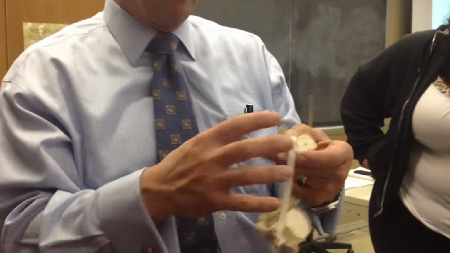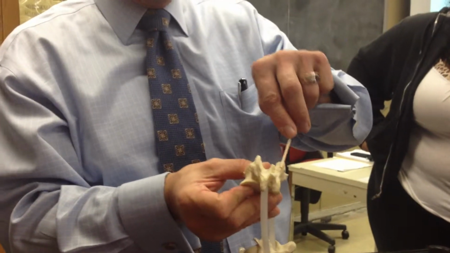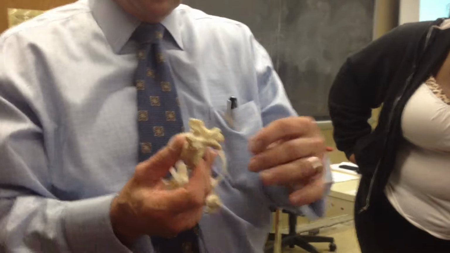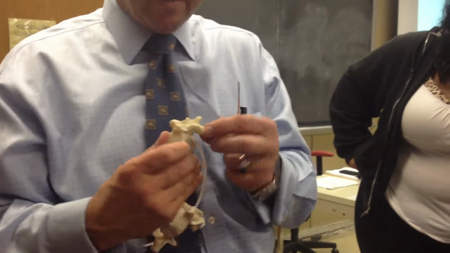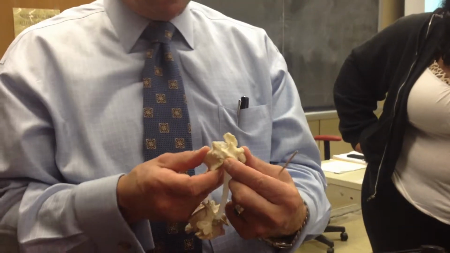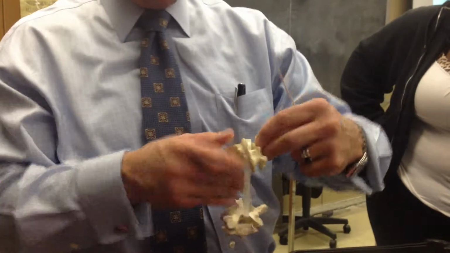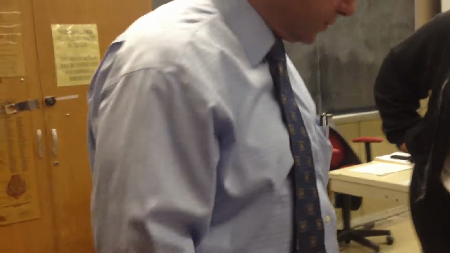Alright. It's the same with this. Here's the lumbar vertebrae. Superior articulating facets. This is inferior articulating facets. This would be the spinous process, transverse process, vertebral body. Okay. You guys got it?